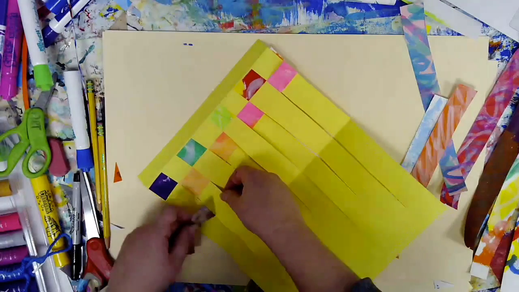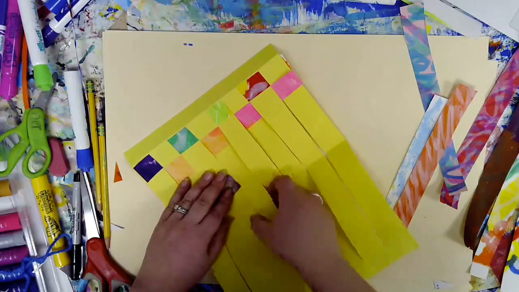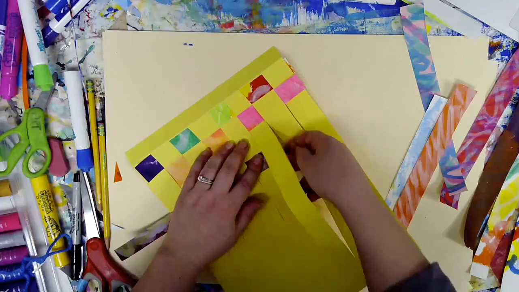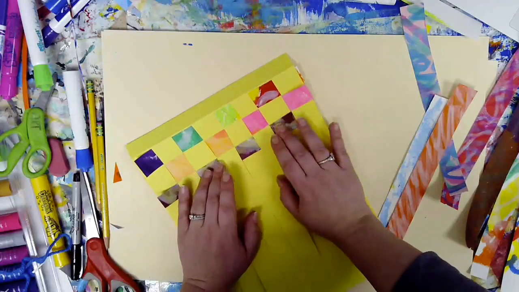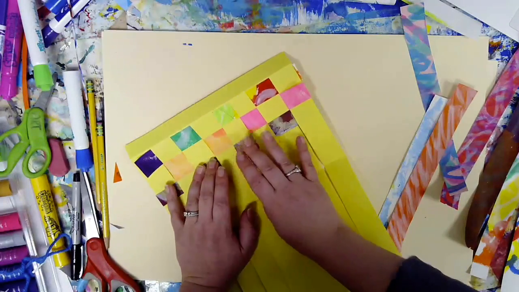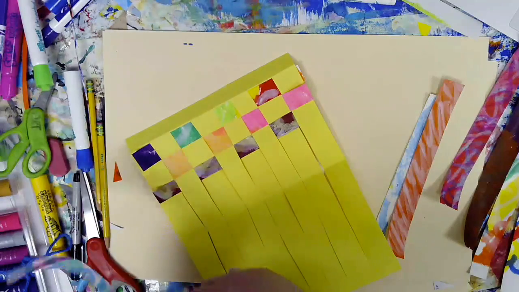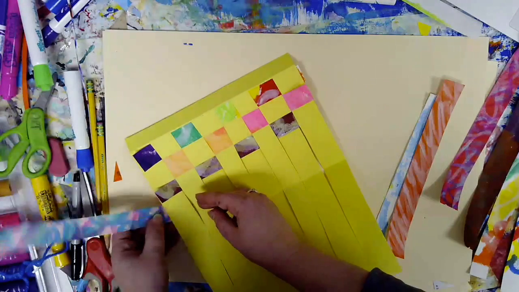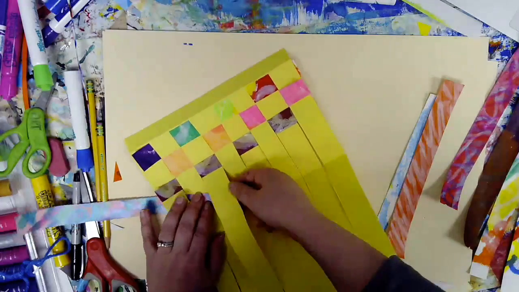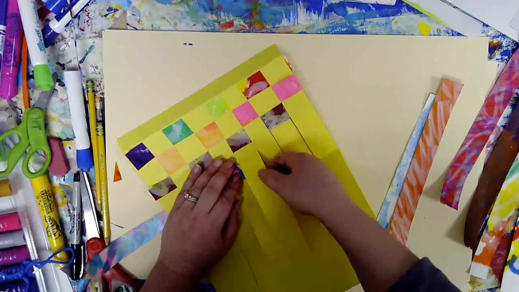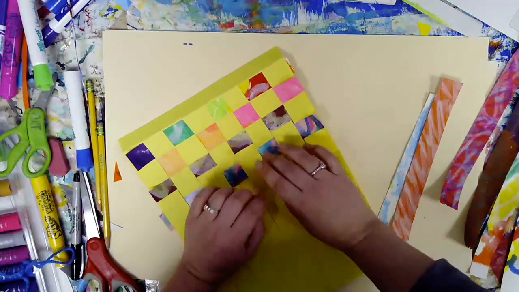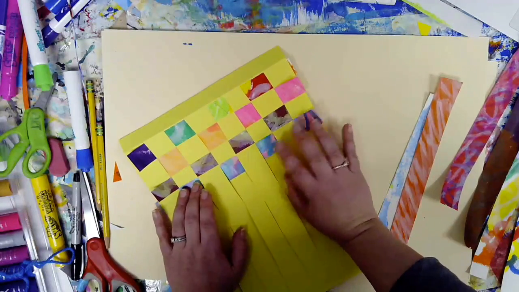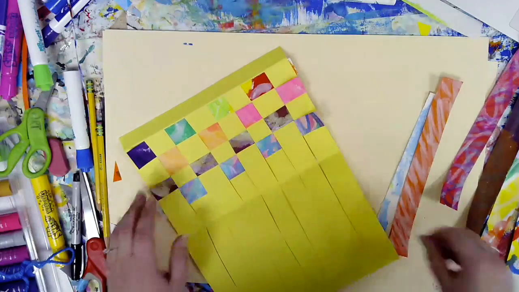I want to go opposite, so I go over, under, over, under, over, under, over, under. This is creating a pattern. The pattern I'm creating is an A-B pattern because it's two things that are repeating. So now I go under, over, under, over, under, over, under, over. And I push it up towards the top. And I'm just going to keep going until I get to the bottom.